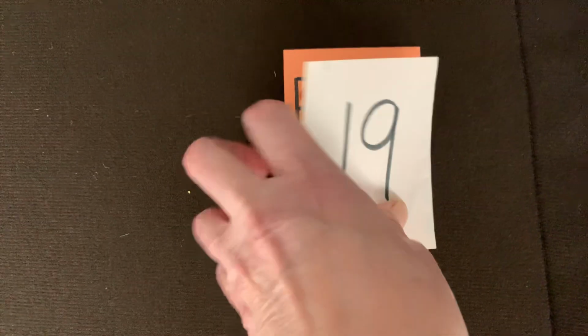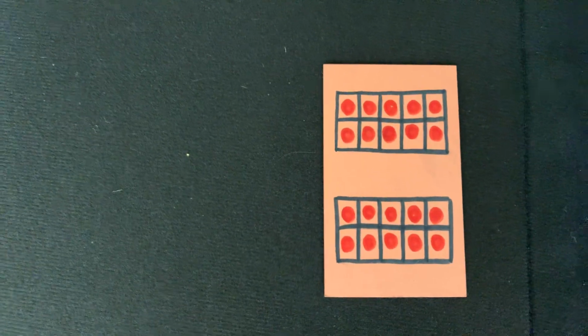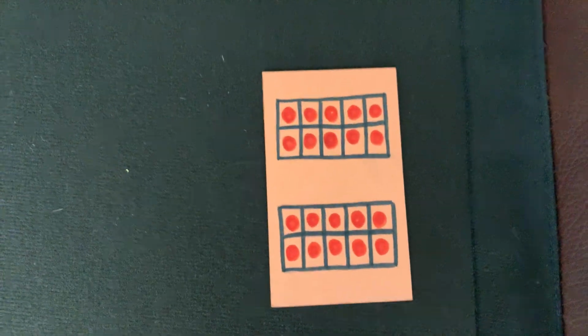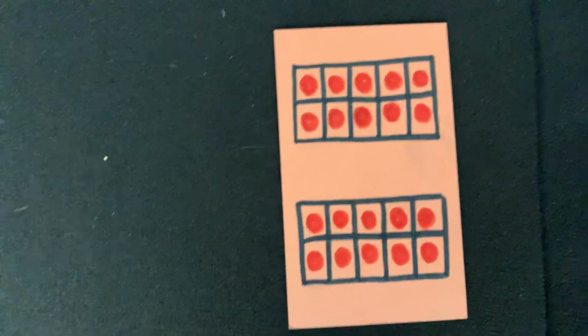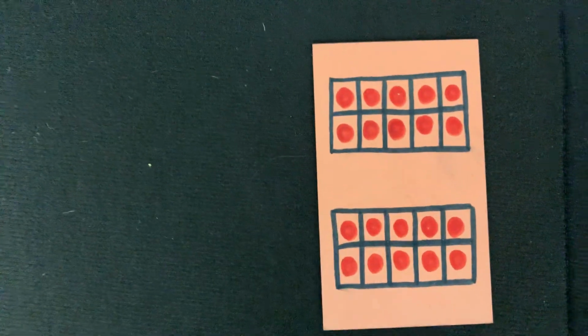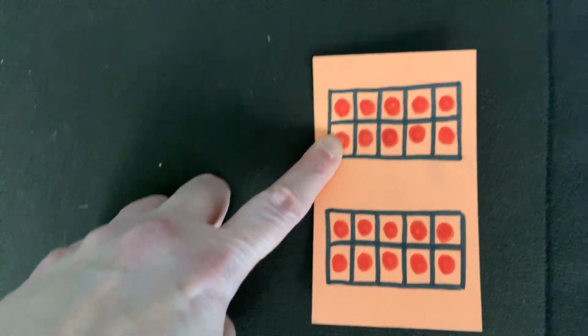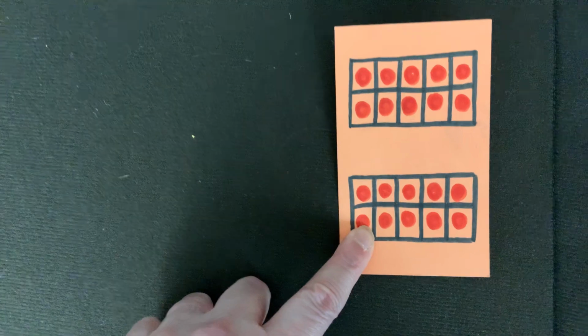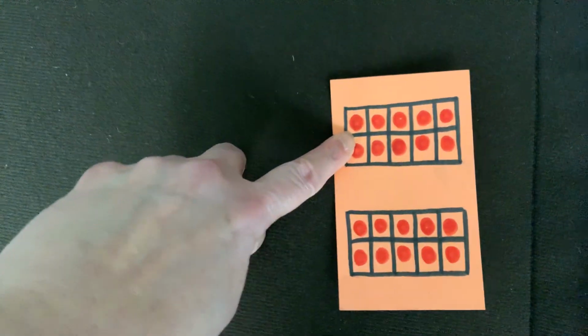Okay, let's try the next one. Okay, what do you think? Remember from the beginning of the video, what number I said we were going to count up to? Now everything's filled up. Our 10 frames are filled up. Both of them are filled up completely. Look at that. Top and bottom. How many did we say was in this one? And how many did we say was in this one? If they're all filled up, they're the same.